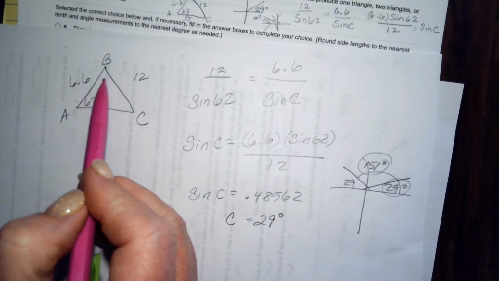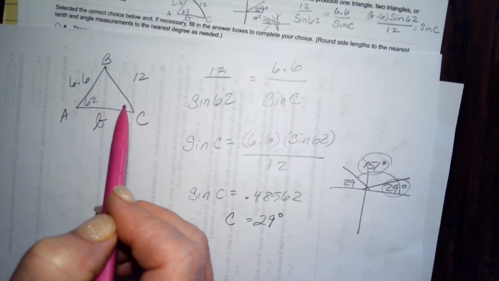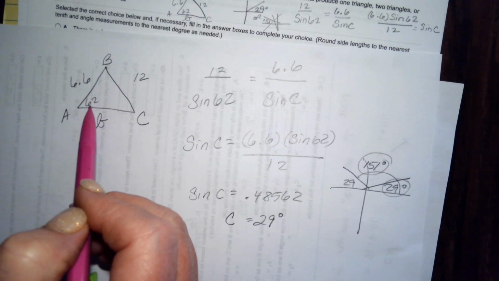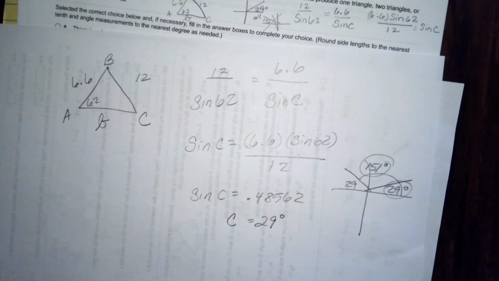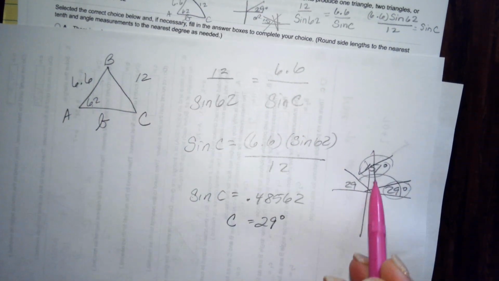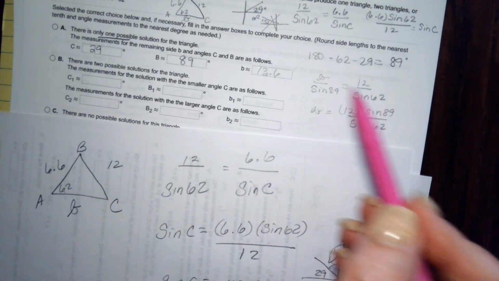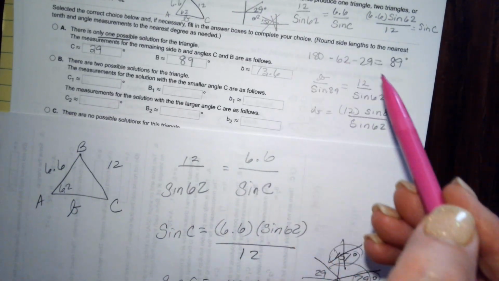Well, let's talk about it. If I use 29, I got room for another angle. If I use 151 and I add 62 to that, I've already exceeded the 180. So I'm not going to have this. It's going to be 29. And then I'll go through the law of sines and the fact that a triangle adds up to 180 to find the other parts. Question 8.